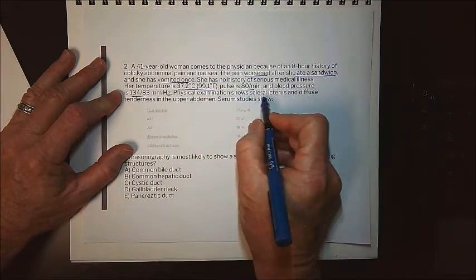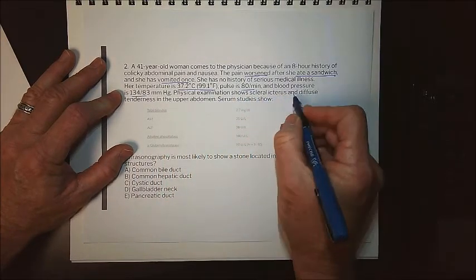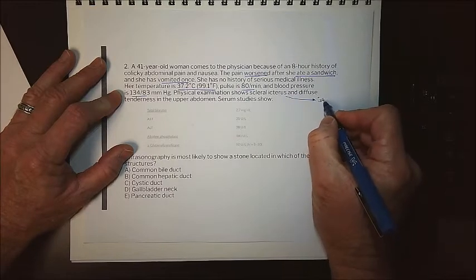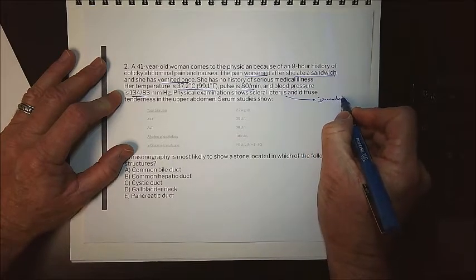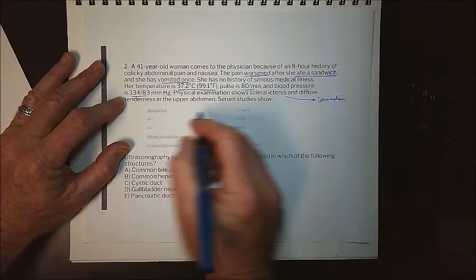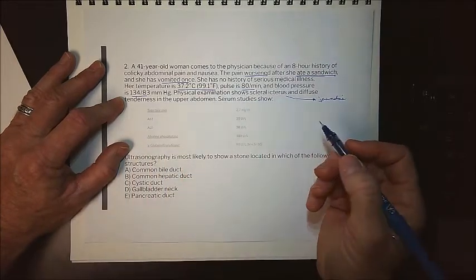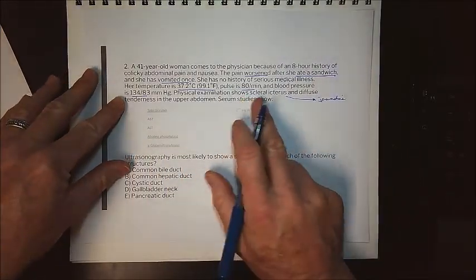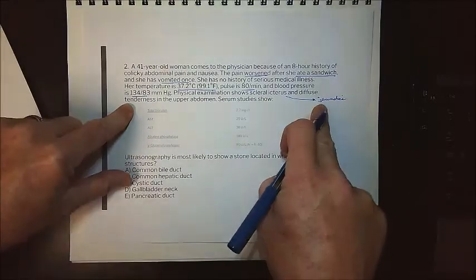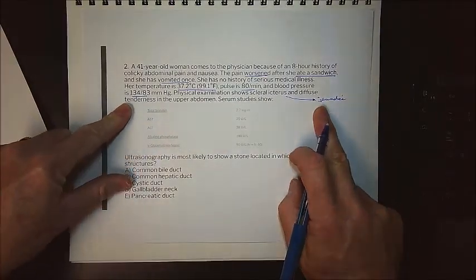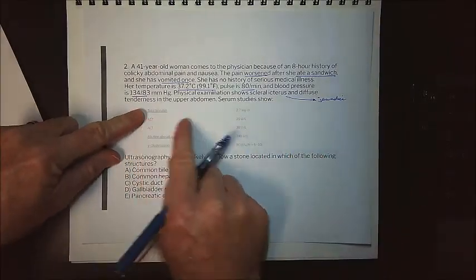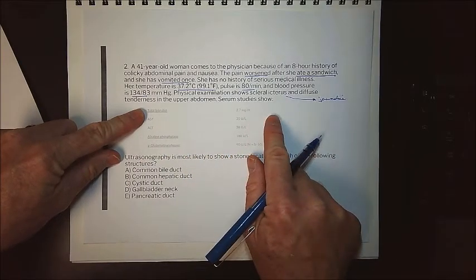Physical exam shows scleral icterus. Okay, so now we've got a presentation of jaundice. Diffuse tenderness in the upper abdomen. Okay, so now we have some potential based on this that we might have something going on with her liver or gallbladder. So here's our lab tests.